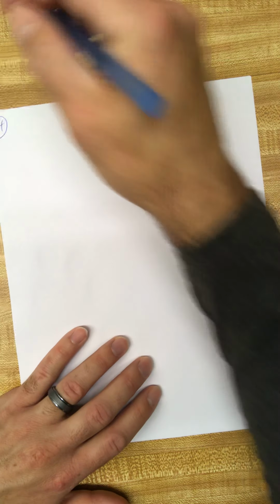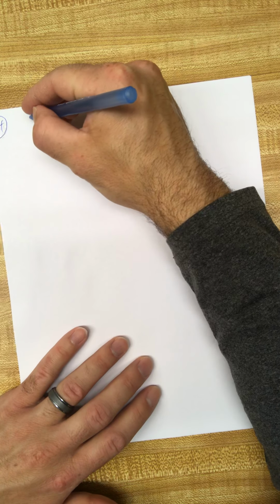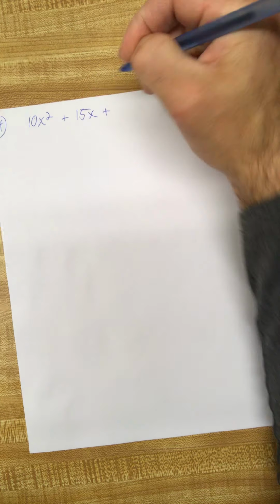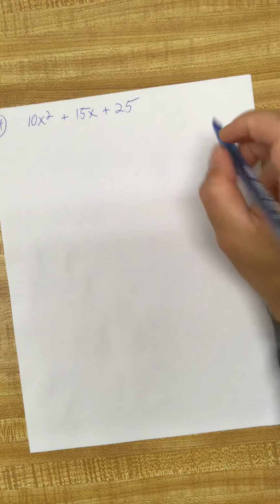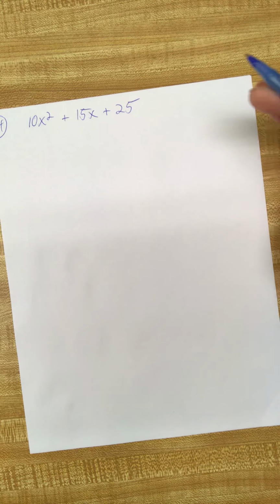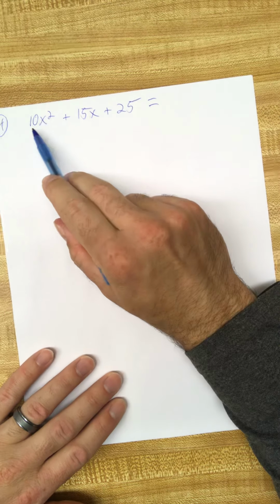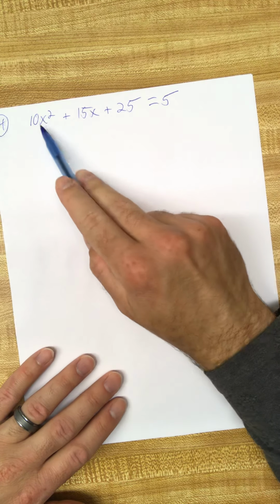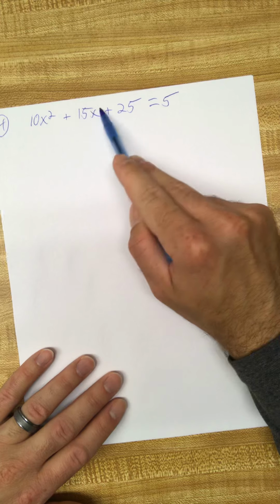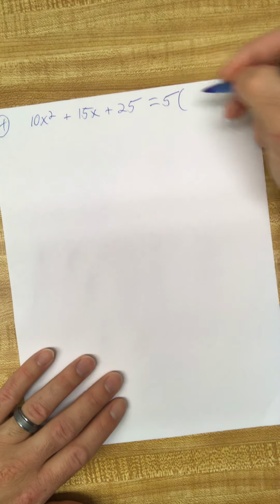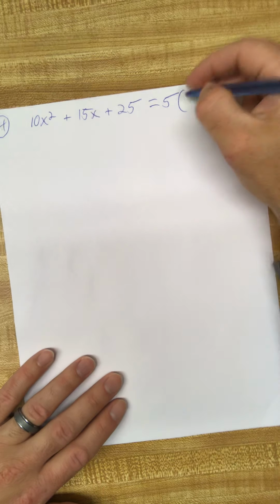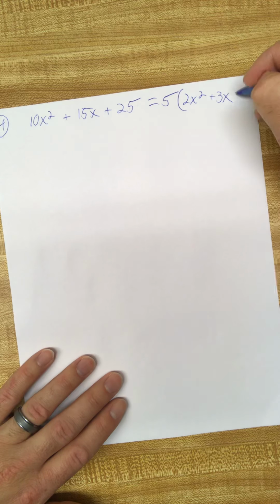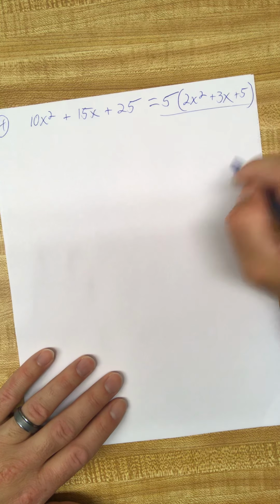So you can have more terms than that. If we have something like this. All right. Again, you got to take the same GCF from each term. So you're looking at your numbers here. You have 10, 15, and 25. They're all divisible by 5. But with the x's, here I have 2 x's. Here I have 1 x. Here I have no x's. So my GCF is just 5. So 10 divided by 5 is 2. I still have the x squared. 15 divided by 5 is 3. 25 divided by 5 is 5. And that's it.